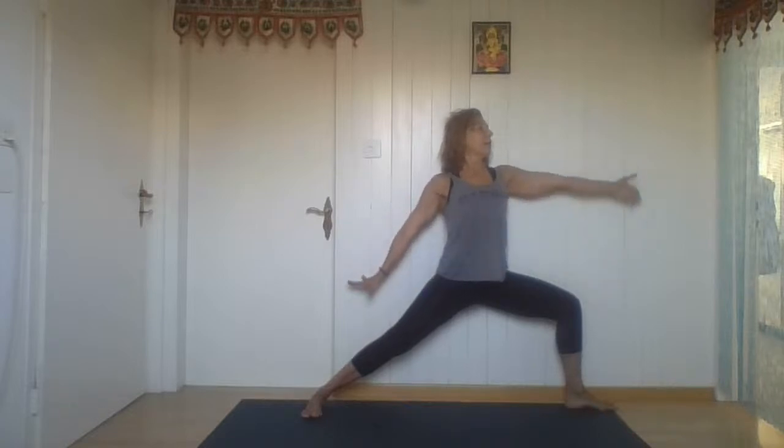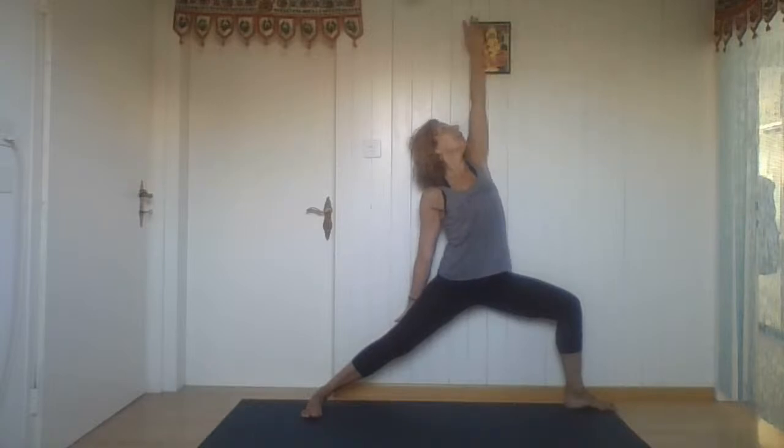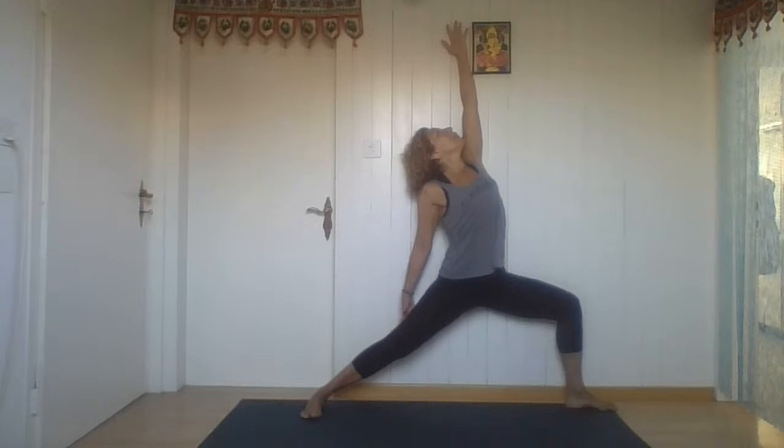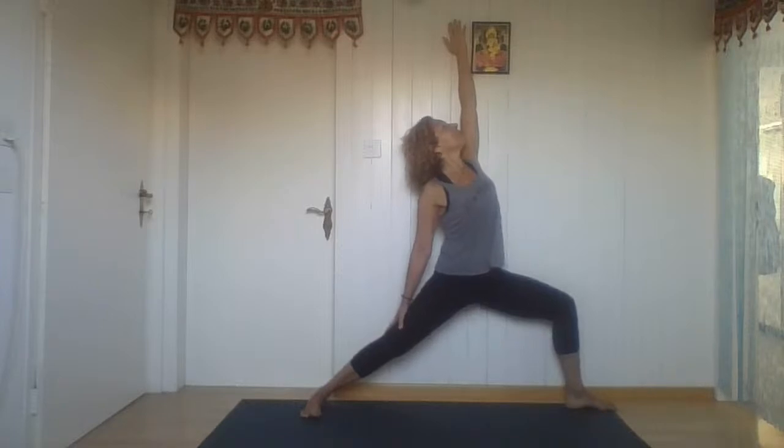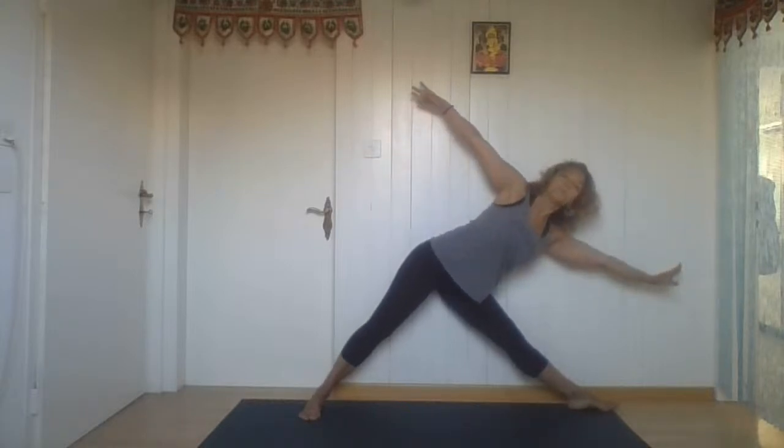Now from here, let's go there. Left hand up. And you're touching your back leg, so we open more space on the left side. And you look up without forcing your neck. One more deep breath. Breathe in, breathe out, come back to the first position, and we go to triangle, Utthita Trikonasana.